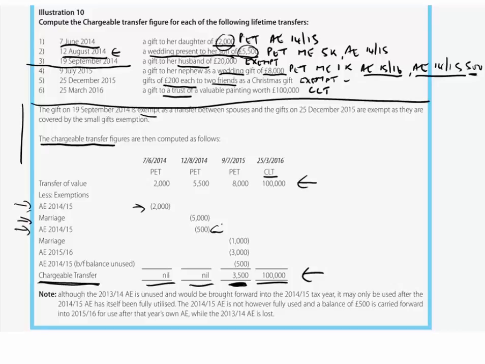On again then to the third and final PET, July 15, transfer of value 8,000, we said marriage exemption, just 1,000 this time, the annual exemption for the current year 15/16, and the remaining balance of the 14/15 annual exemption still unused, a mere 500.